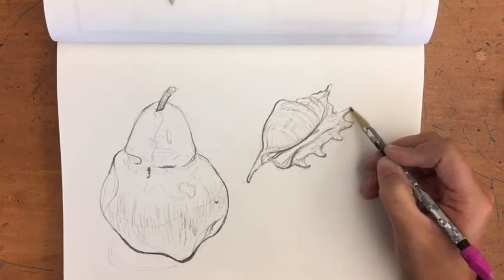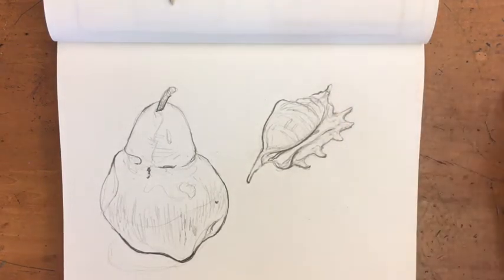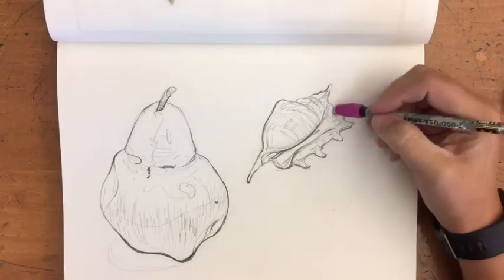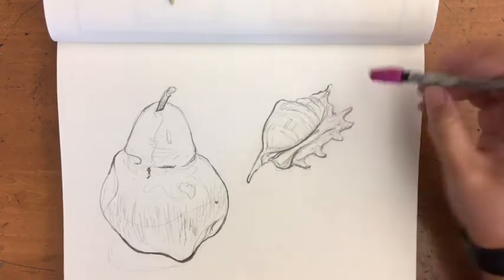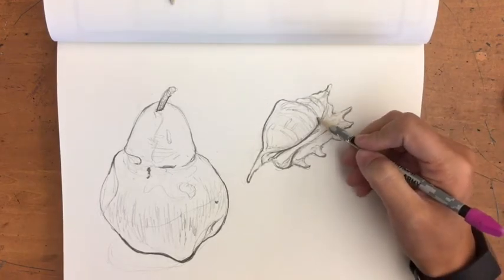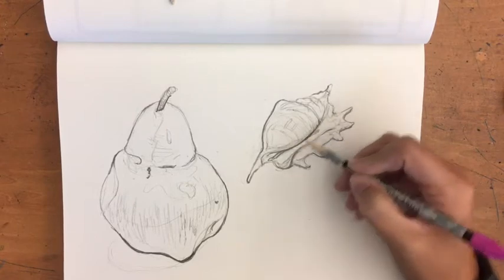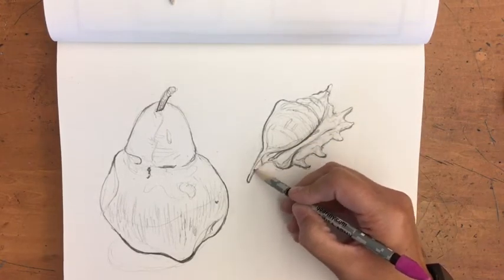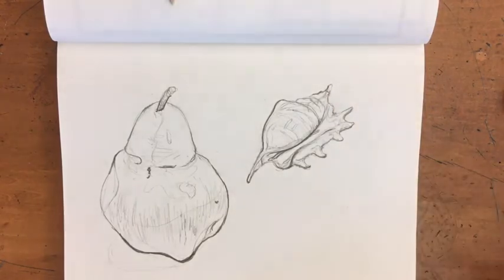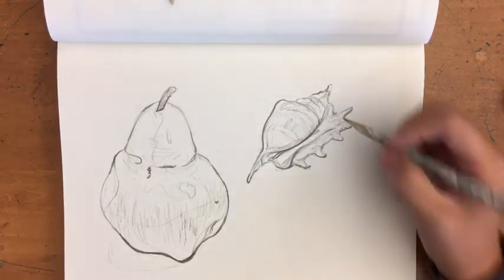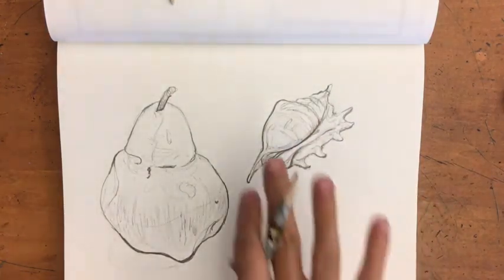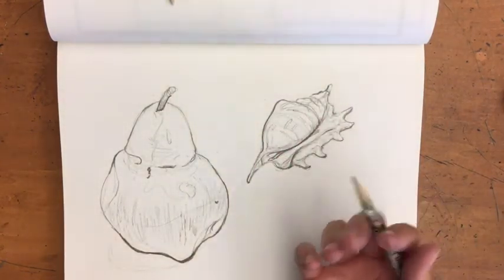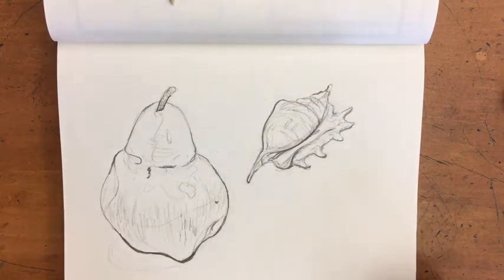Any little fine details I can do with a thinner, lighter line. Sometimes to lighten up a line, I just erase it a little bit. All right, so now just by dropping in those really simple contour lines, that flat shell drawing has transformed into something that looks like it has a little bit more form.